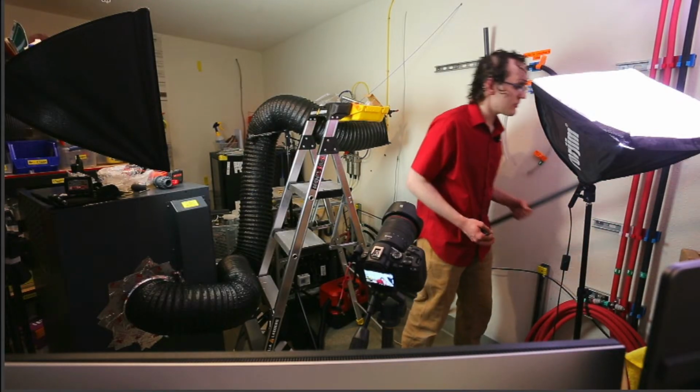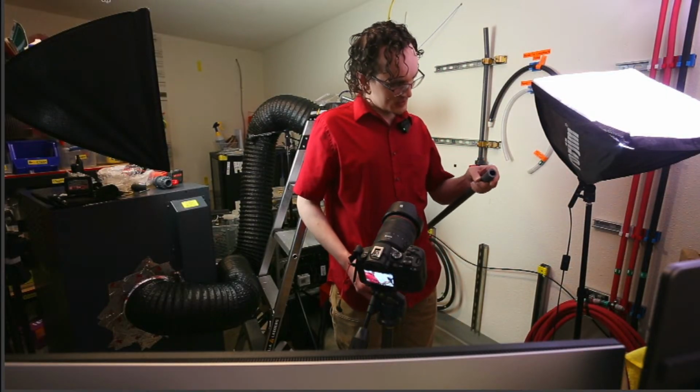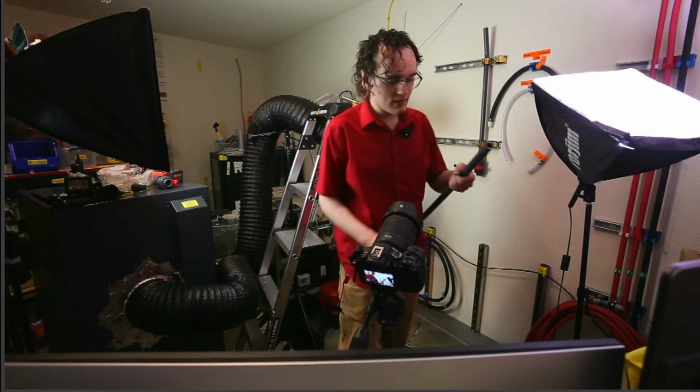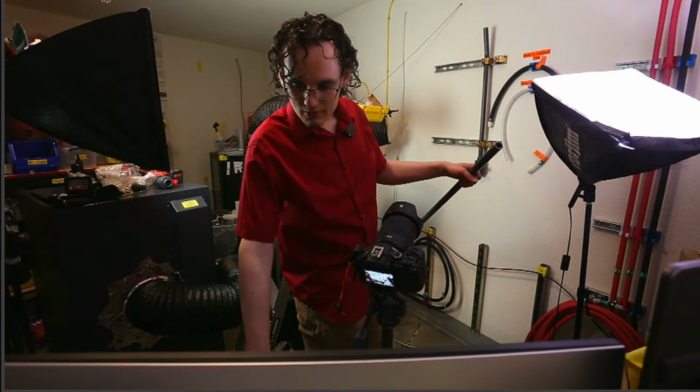Actually, let's see how square our end is first. Yeah, that end's kind of beat up. It's pretty square, but it's kind of beat up. Let's just go ahead and clean that up with the pipe cutter.